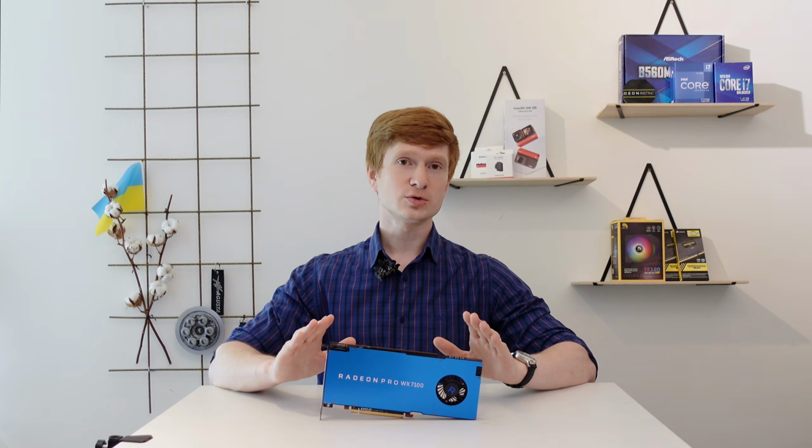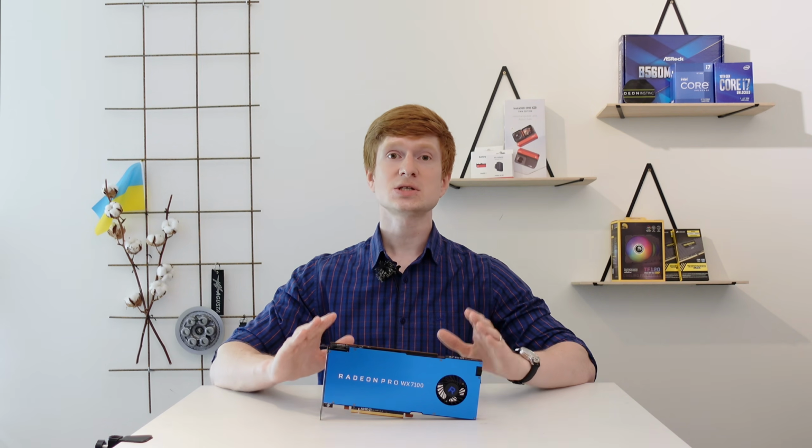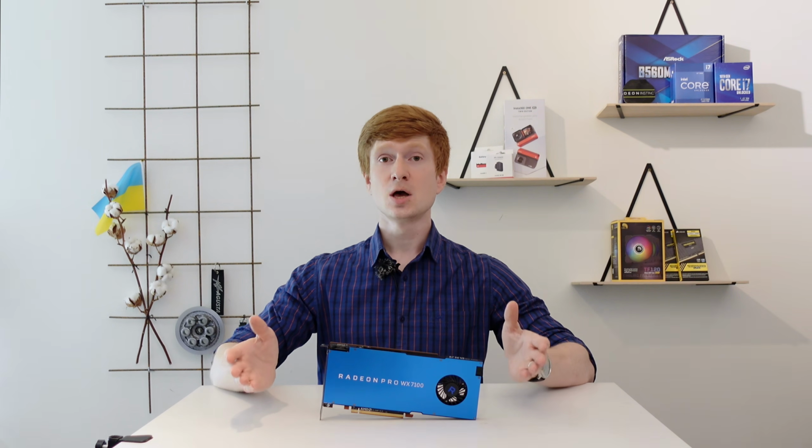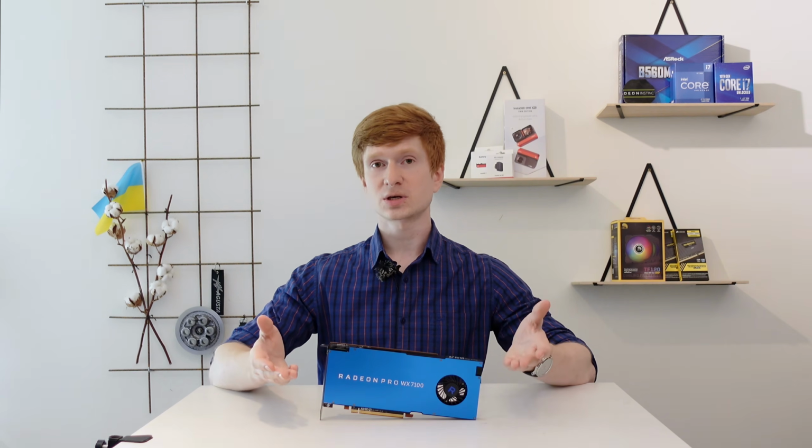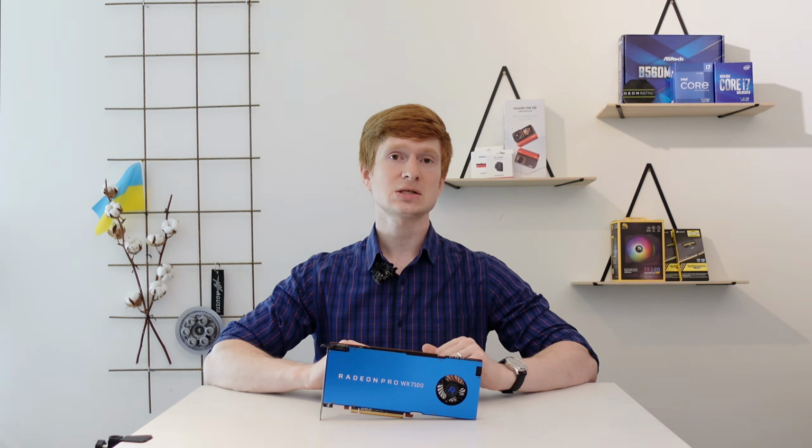In this one I'm going to focus on the WX 7100 and I will show you the results of stock and overclocked WX 7100 compared to GTX 1060.